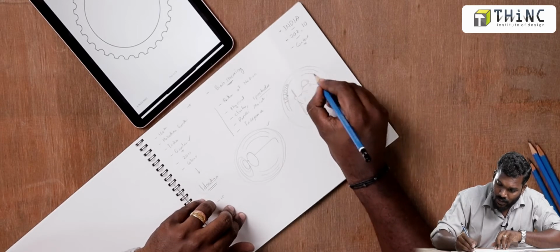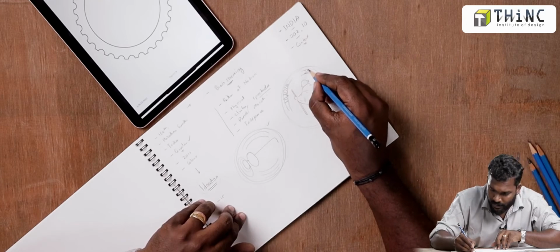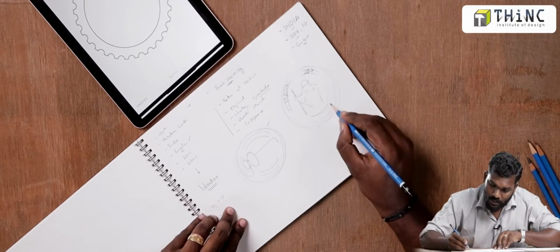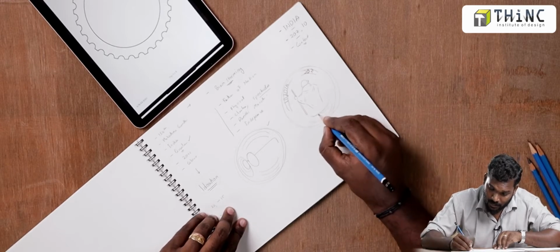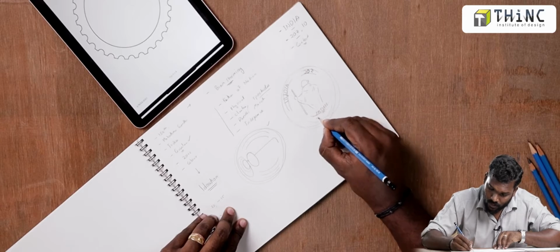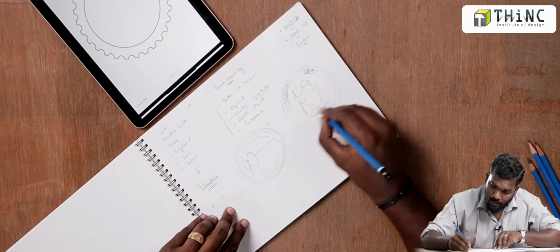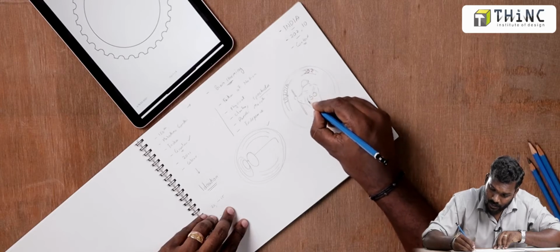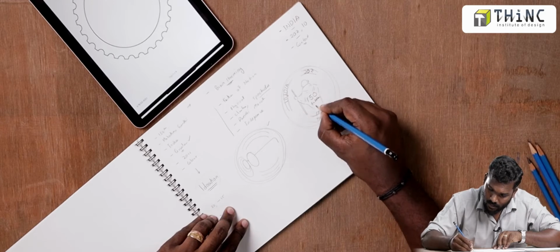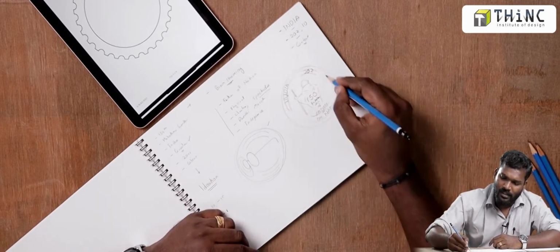You can write the denomination, maybe 25 rupees. I feel it is 20 rupees. Yeah, 20 rupees. You can write 20. And then you can write about the content which is about Mahatma Gandhi. You can write father of the nation, or maybe you can incorporate 150th birth anniversary of father of the nation, something like that. So this becomes a basic idea.